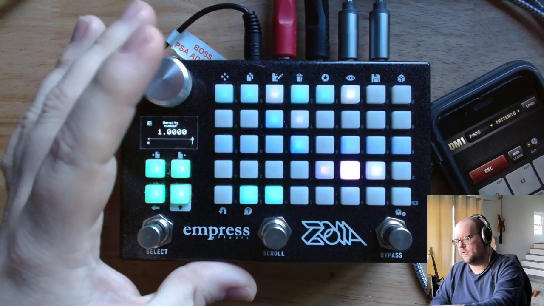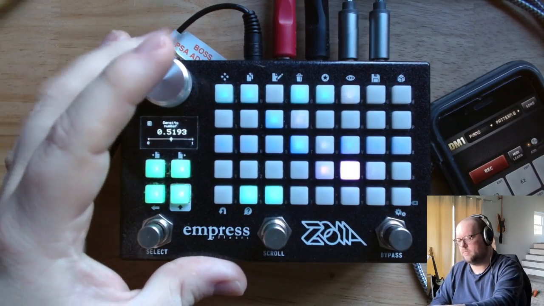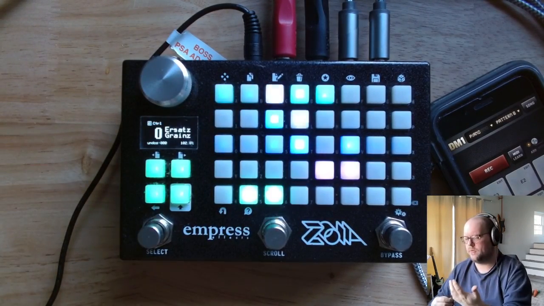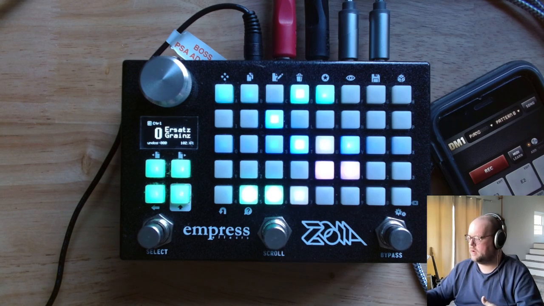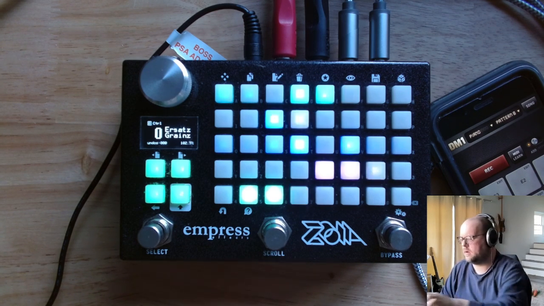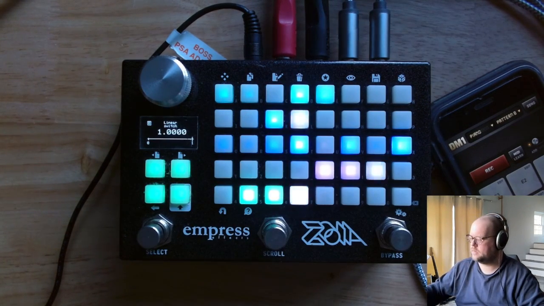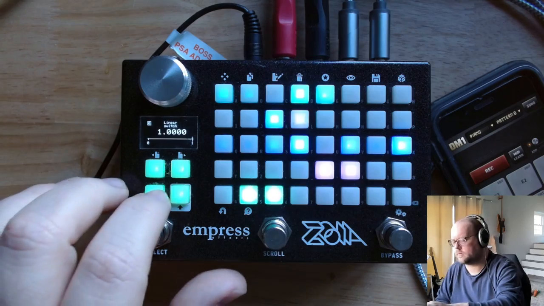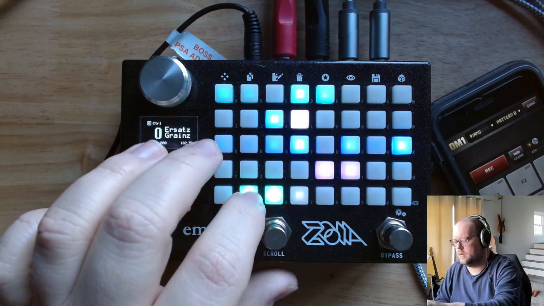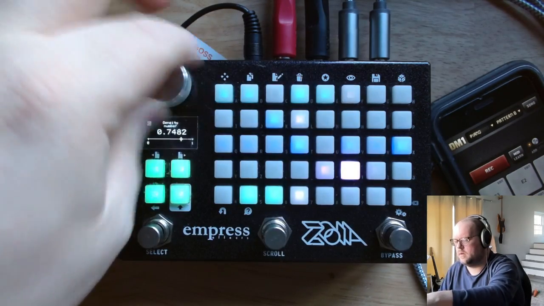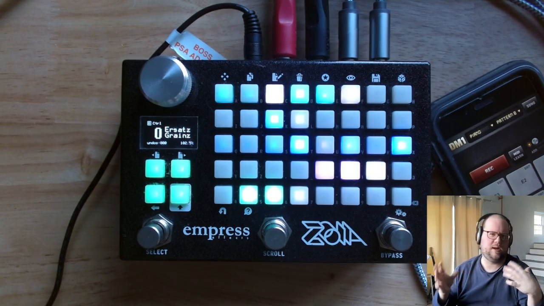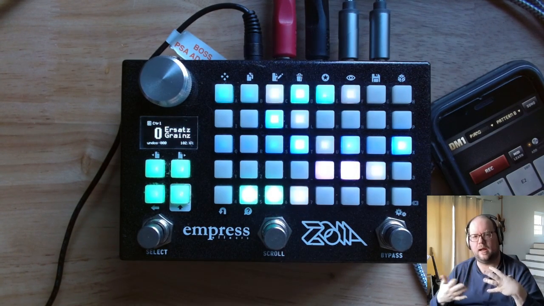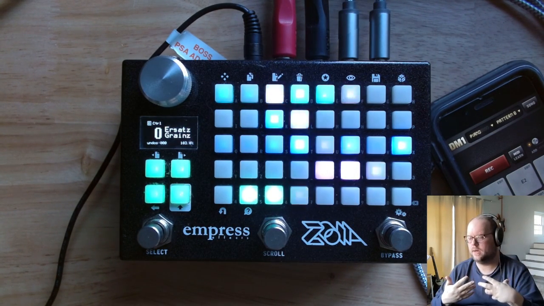And then we have a density control, so as you turn that down, some of the envelopes just won't fire. That can be a way to thin out the sound or add a little more variety to it.